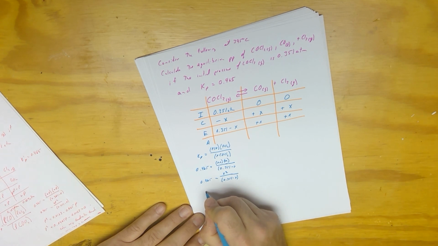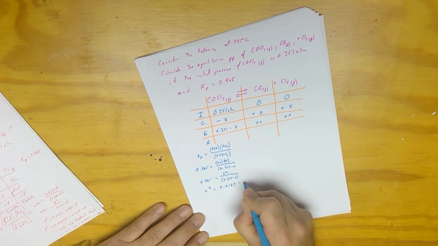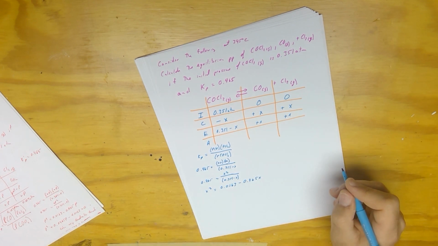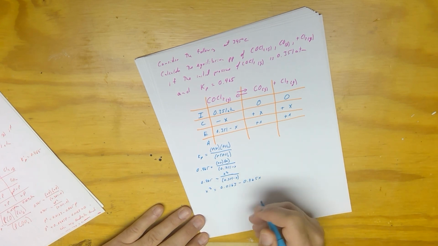So we get x squared equal to 0.0163 minus 0.465x. All right, let's get this all on one side.